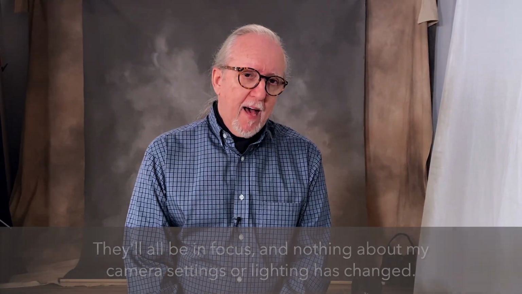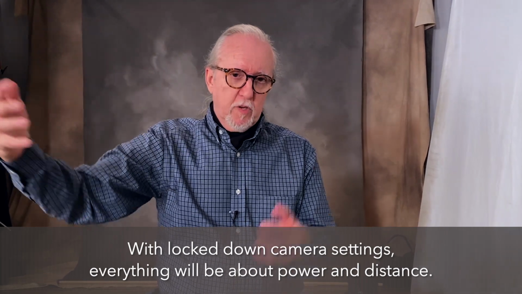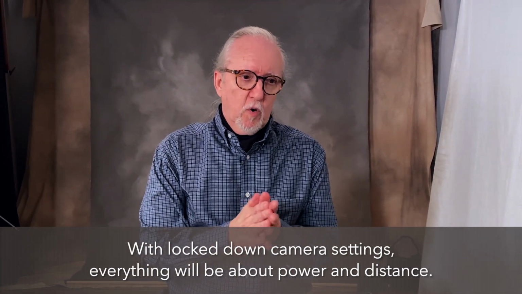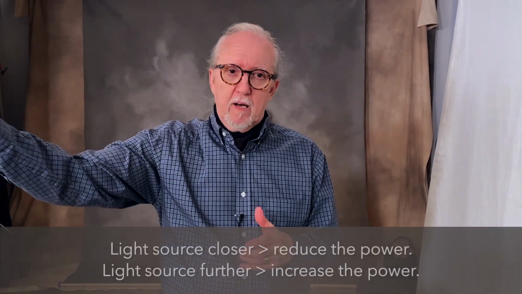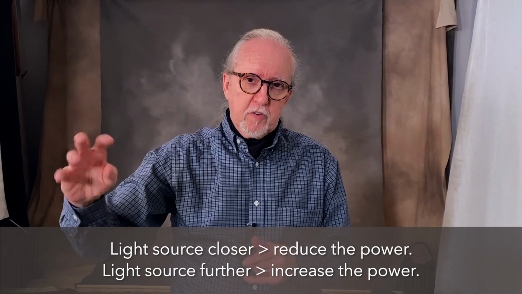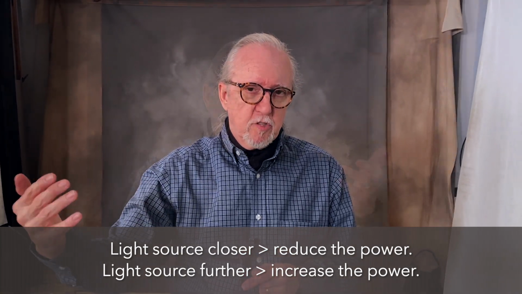The way that the creative process takes place with the lighting is simply how much power and how much distance we use on each of the lights. So it's a recipe, if you will, that makes a great image, and we modify it on the fly, and when we bring a light in closer, we turn the power down so that the camera does not have to change. Now I'll give you a really good example.